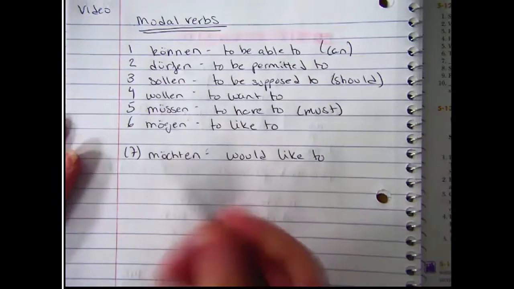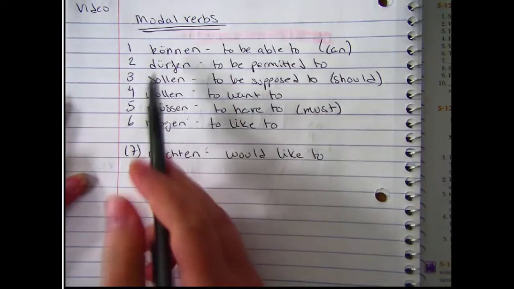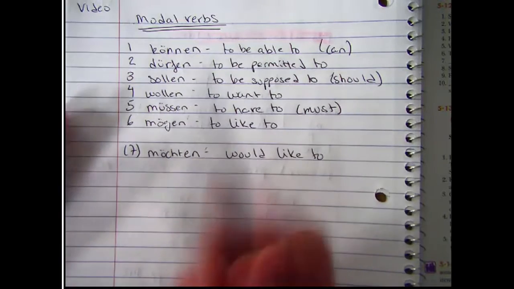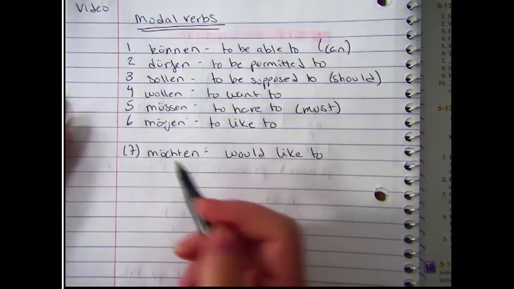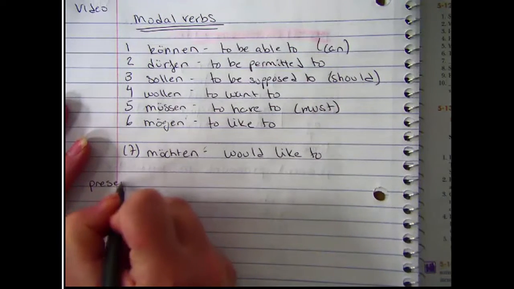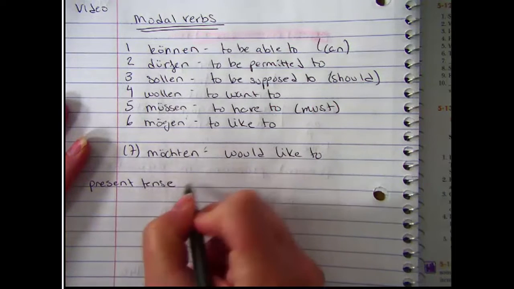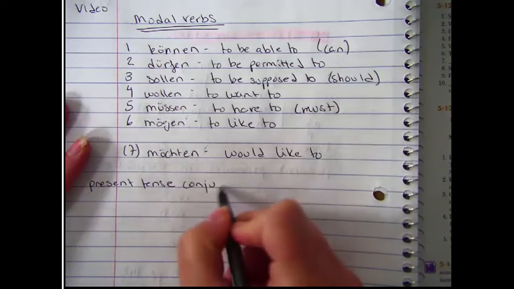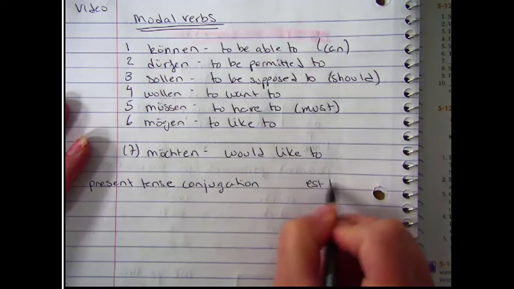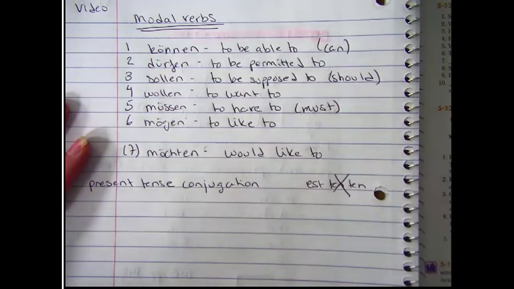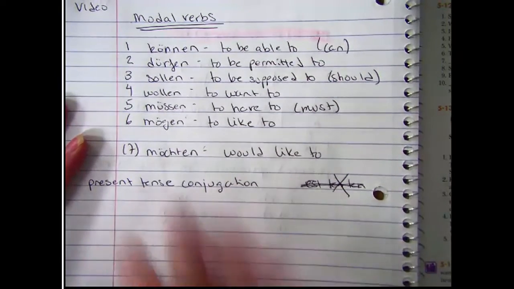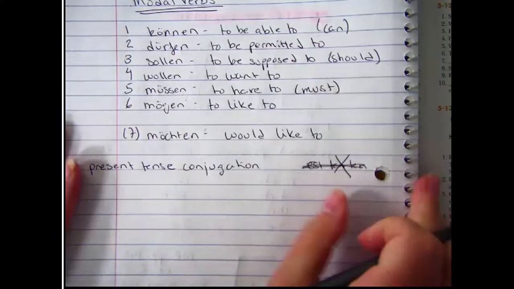Now, in this new chapter, what you guys are going to learn is the past tense conjugation of all of these verbs. For now, what I want you guys to do is make sure that you remember the present tense conjugation of them. Now, these verbs do not follow the S1010, the established 1010 shortcut for conjugation. It does not work on modal verbs, so do not use it. Instead, there's a pattern that applies to all of them.